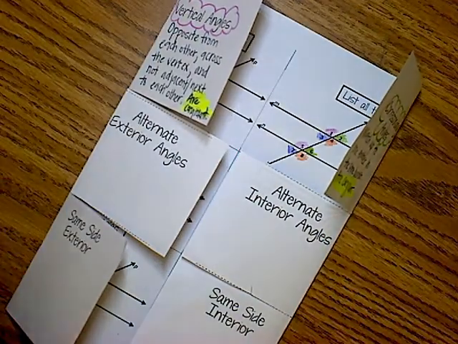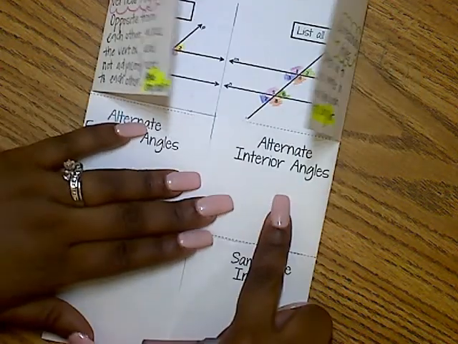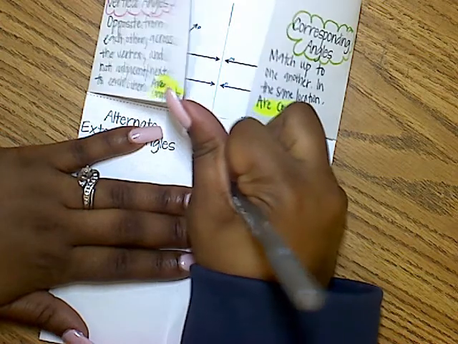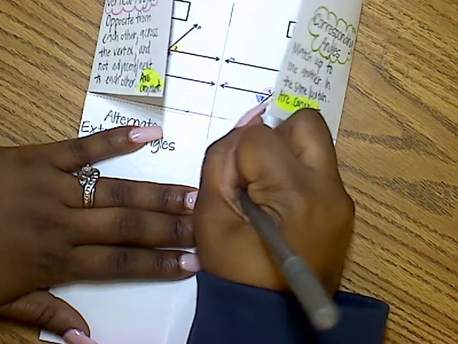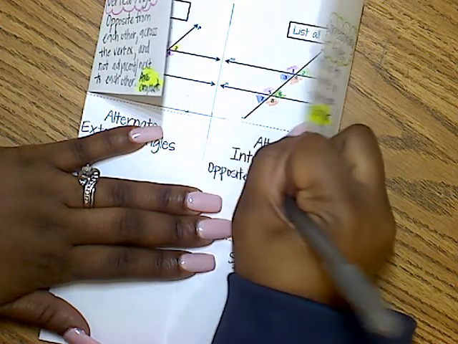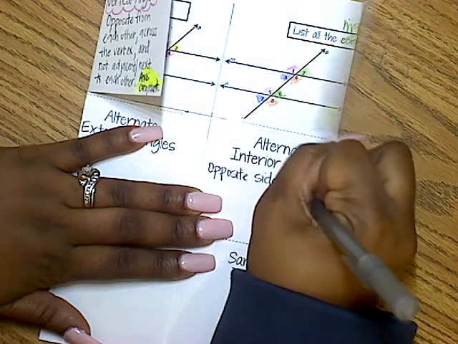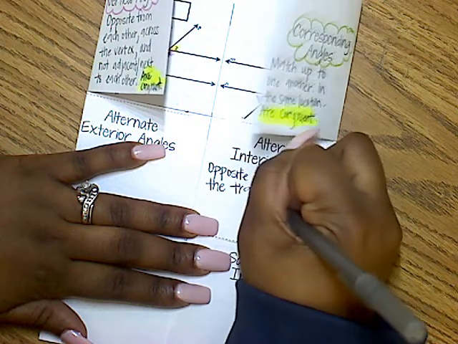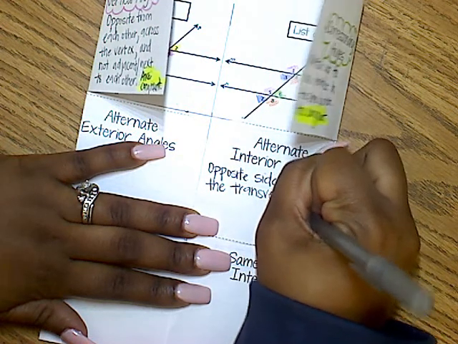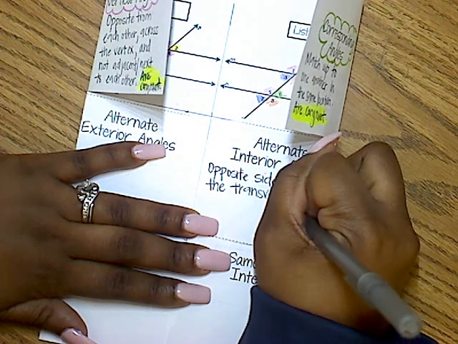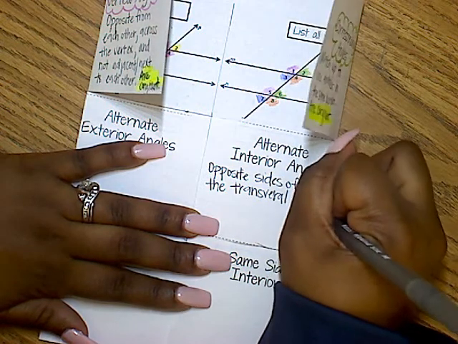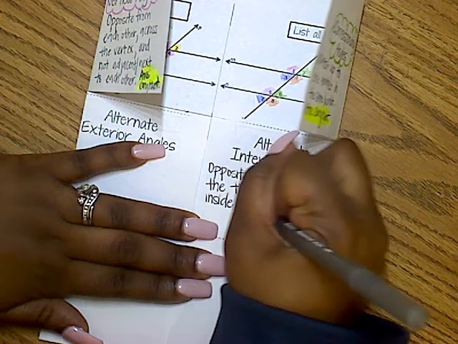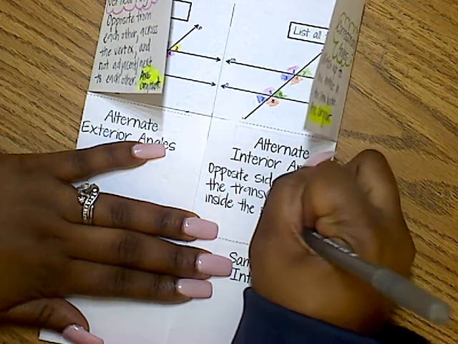So alternate interior angles, so we're right here on this one. So they're on opposite sides of the transversal, but inside the parallel lines.